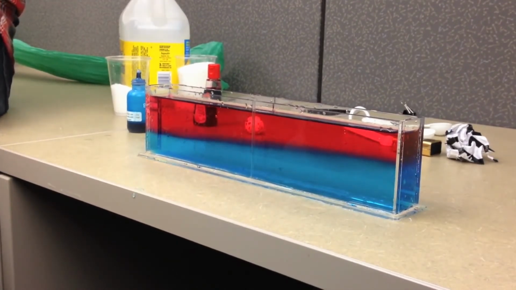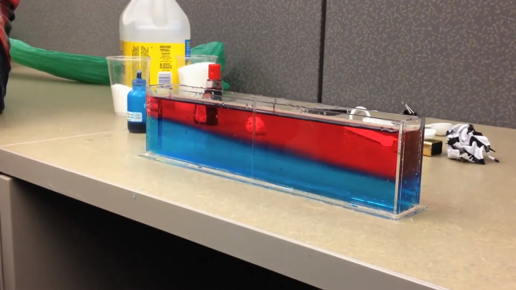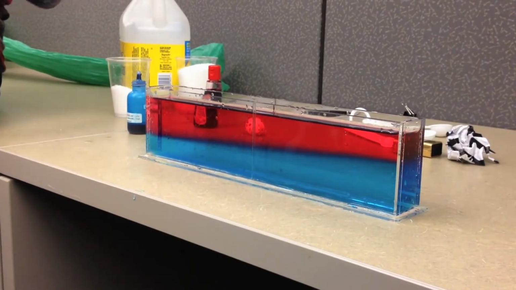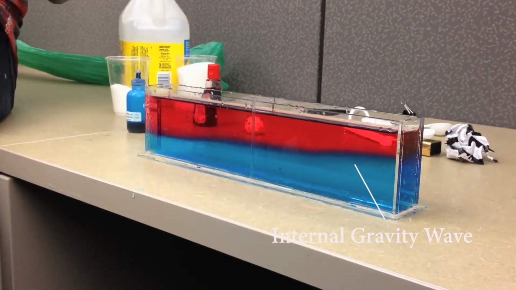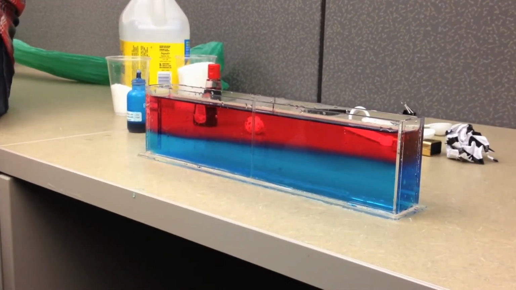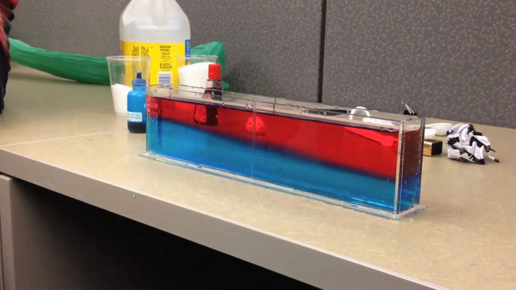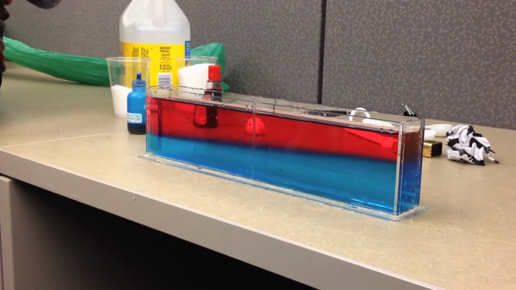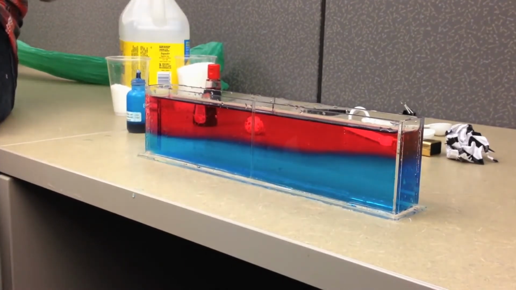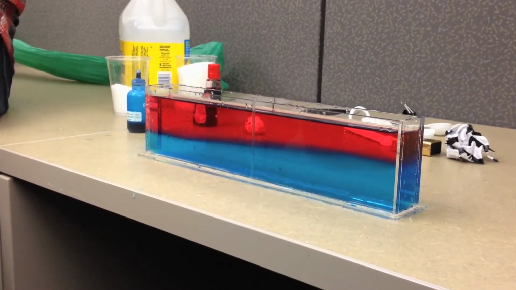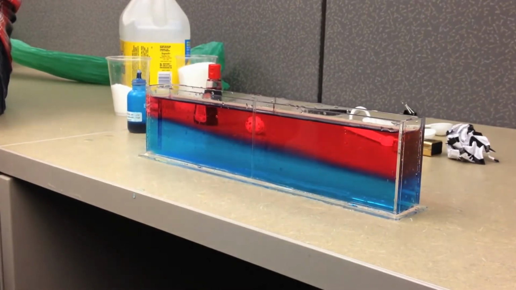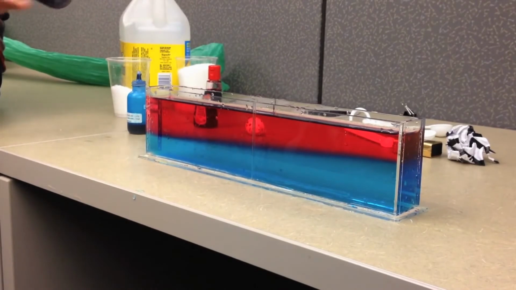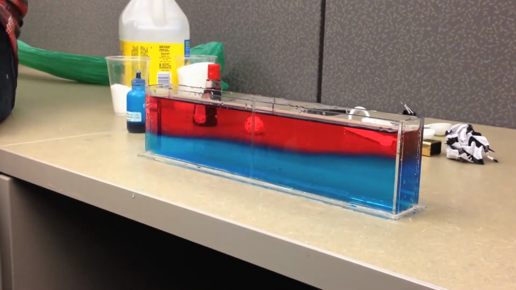The waves we're looking at in this demo is actually a very special type of wave that's called internal gravity wave. I'm gonna explain this a bit more later. And third of all, we're able to see some mixing in the middle between the blue water and red water, and that creates a middle layer that's purple. And you are able to see this purple layer a bit more obviously later.